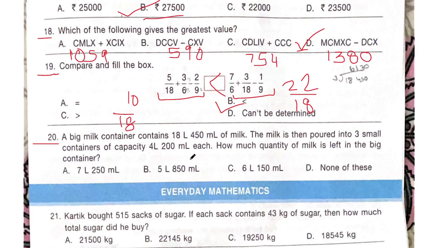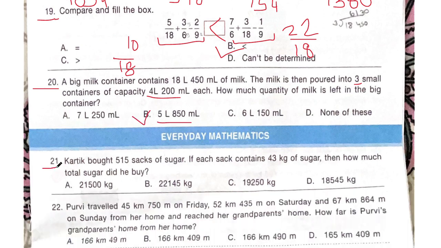So this means 4 liter 200 milliliter, that is the total capacity here, is 4000 milliliter plus 200 milliliter, which is 4200 milliliter, multiplied by 3, because 3 small containers are there. So total it is 12 liter and 600 milliliter. So this is poured. The quantity of milk left is 18 liter 450 milliliter minus this 12 liter 600 milliliter. So when we find the difference, it is 5 liter 850 milliliter here. Option B. Everyday mathematics, the next section.